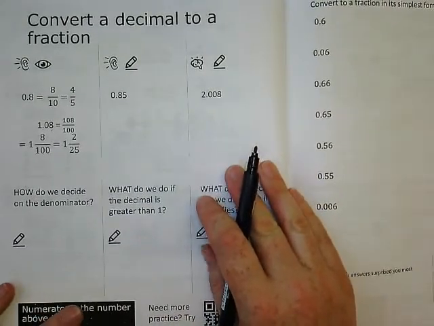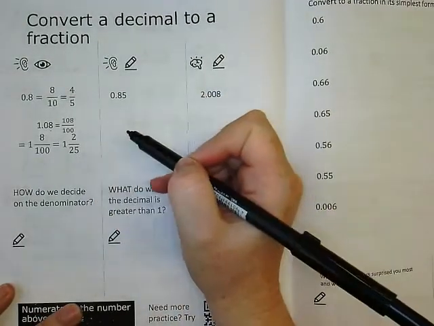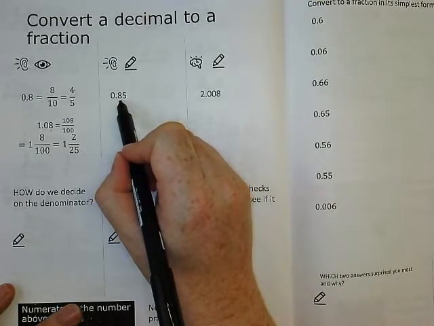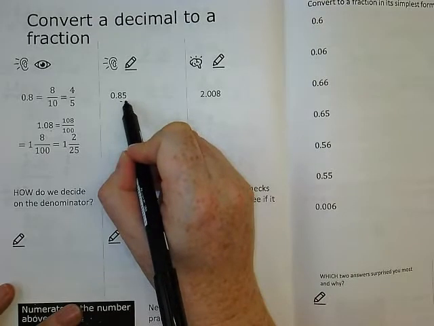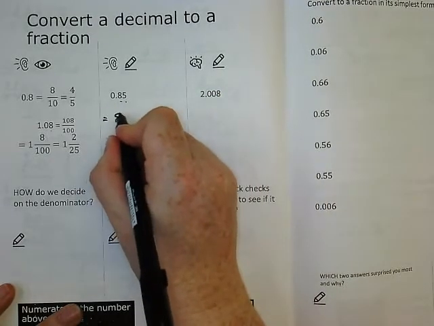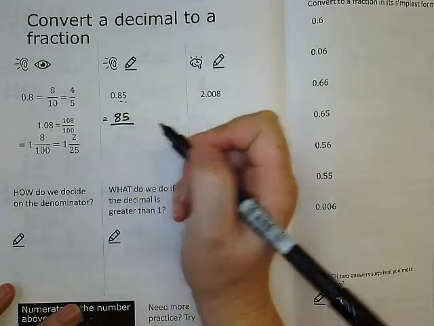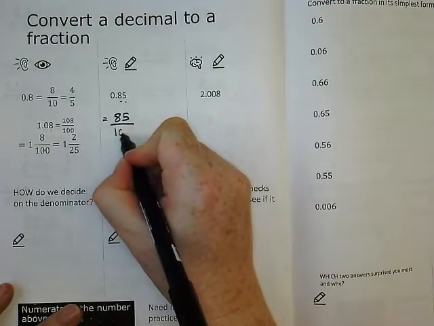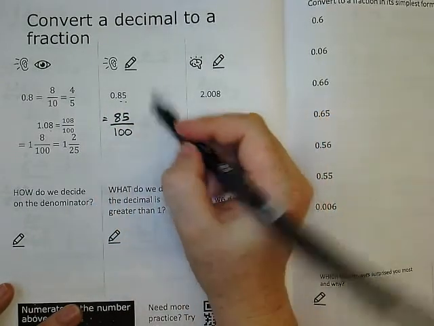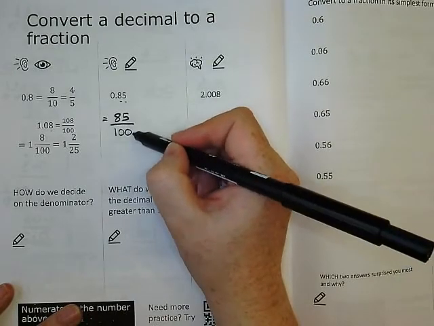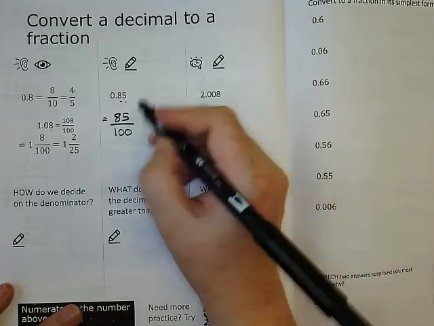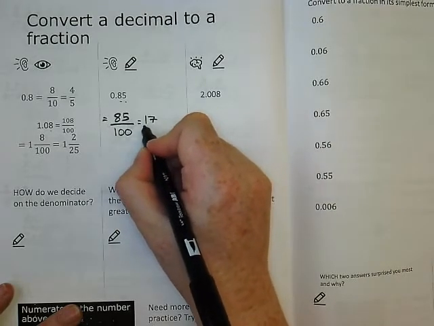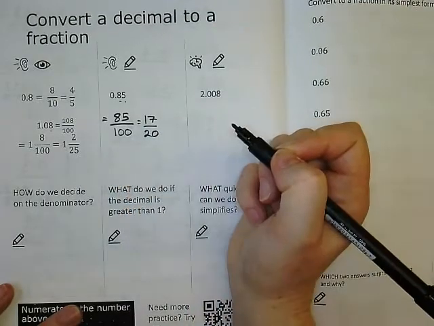Let's try the next one together. So 0.85. I look, what decimal place do I go to? Tenths, hundredths. So I am going to write 85 over, what am I going to write it over? Well, tenths, hundredths, 85 over 100. I know they've got 5 as a common factor because this ends in 5 and this ends in 100. So that is 17 over 20.